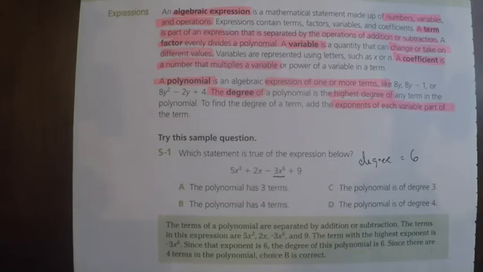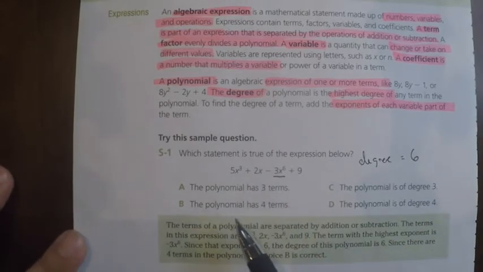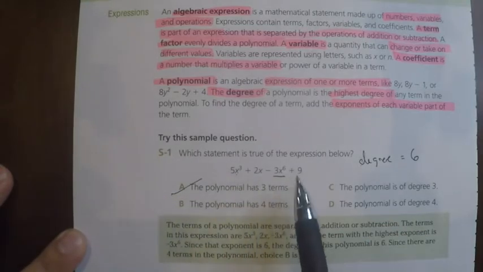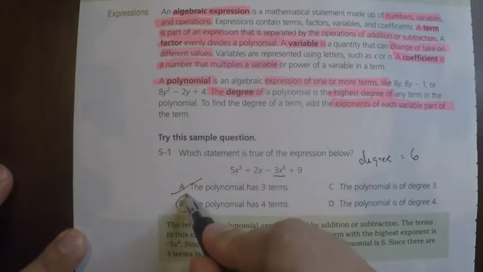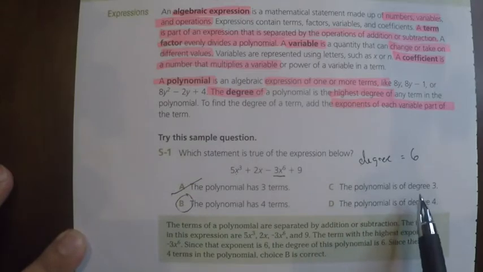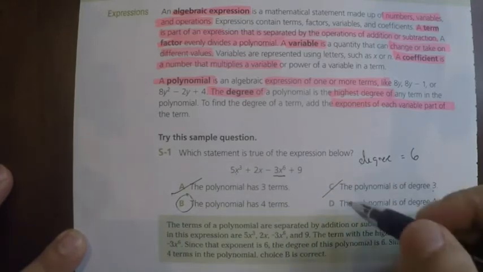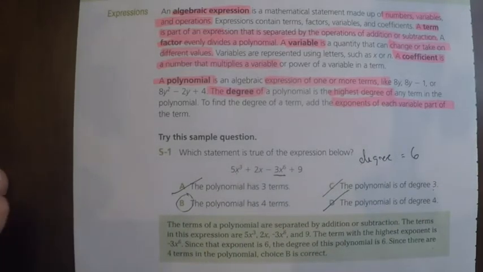And if we're looking at our choices here, this polynomial does not have 3 terms, right? We said it has 1, 2, 3, 4 terms, which is choice B. The polynomial is not to the degree 3 because our highest exponent is 6. It's also not to the degree 4 because our highest exponent is 6, which leaves us with our correct answer of B.